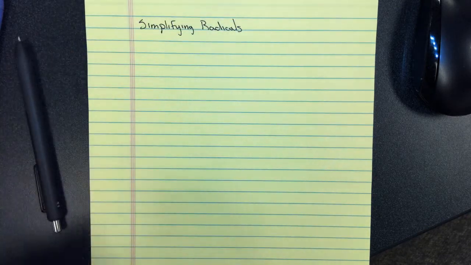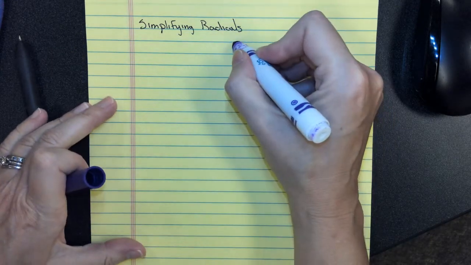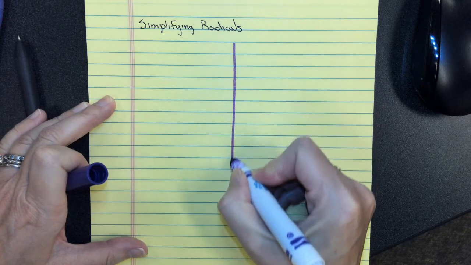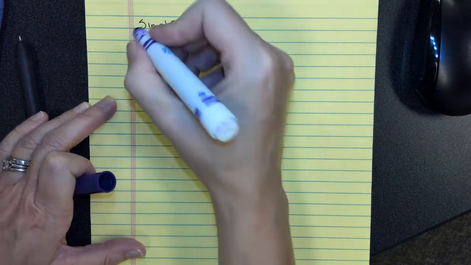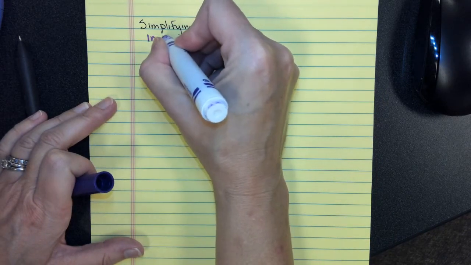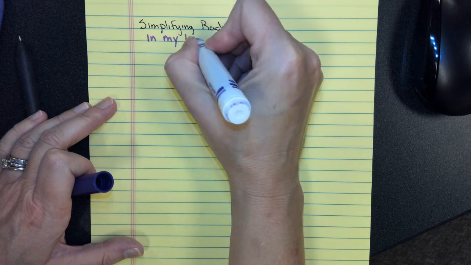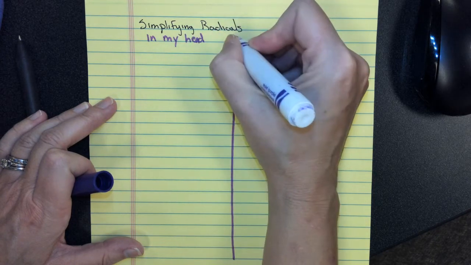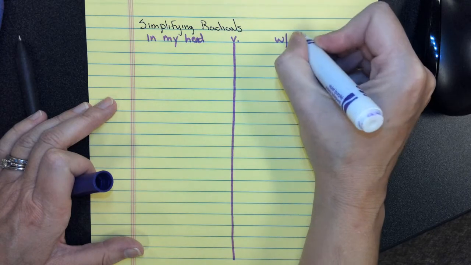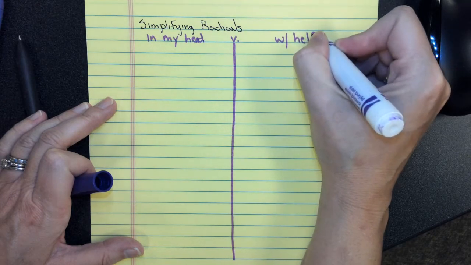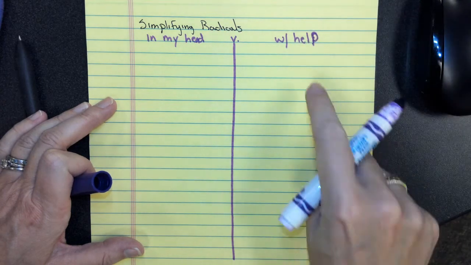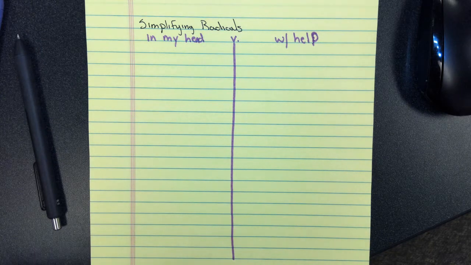And I'm actually going to draw a line down the middle of my journal. And I'm going to title this "in my head" versus "with help," meaning I have to show some work to get there, and that is okay. Okay, so I have "in my head" versus "with help."